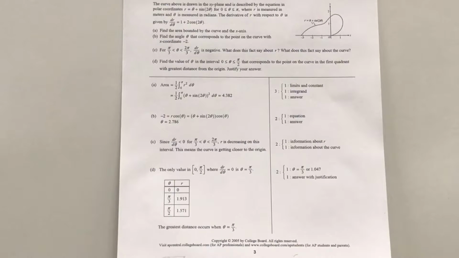So having that pi over 3, or that 1.047, that's just where your critical point is. That's where that first point comes from. Second point, your justification needs to involve you checking the endpoints as well and finding the largest value. So that's the 2005 problem.